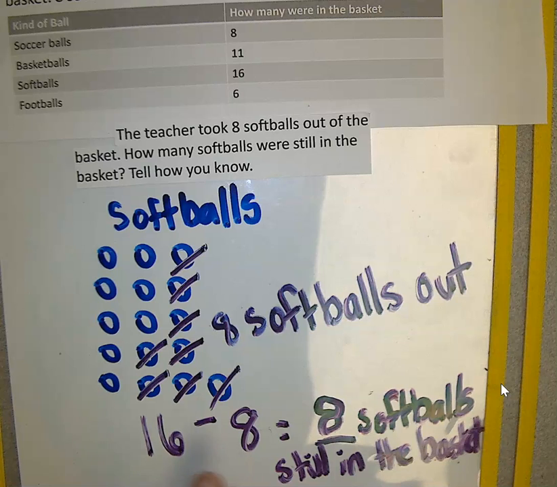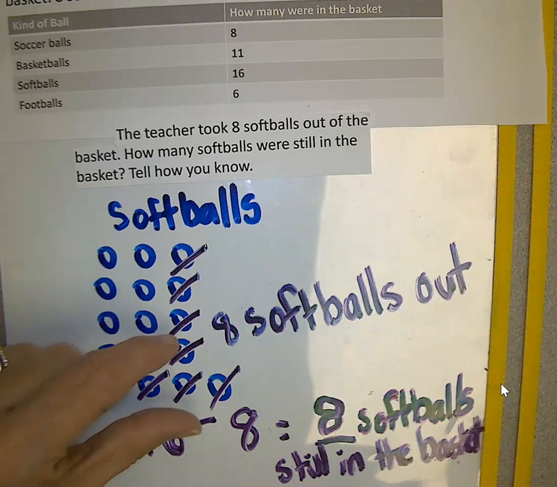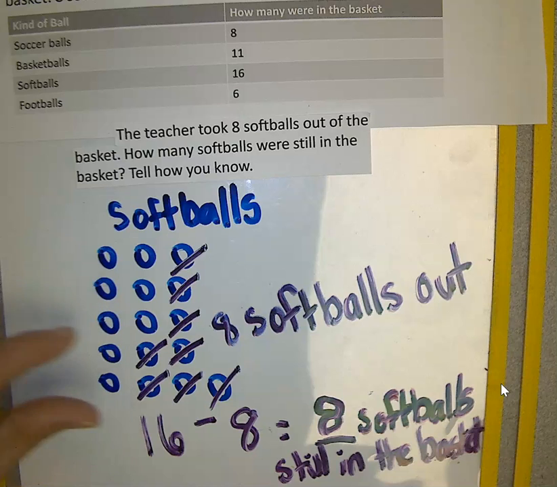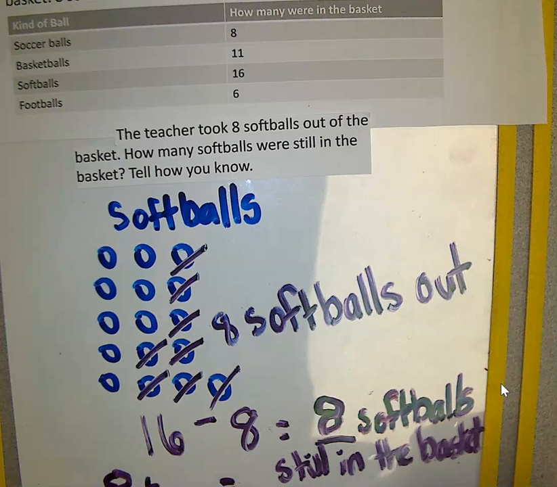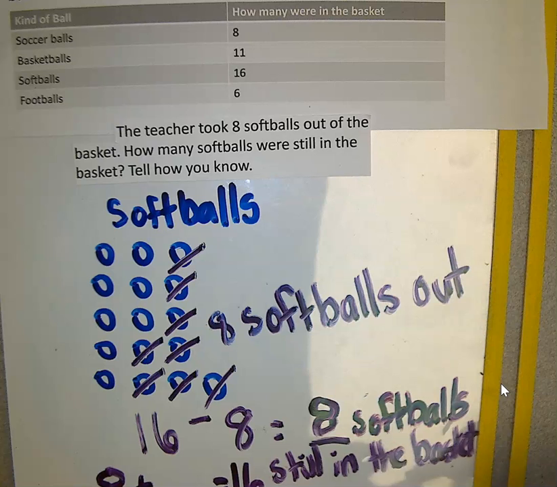Okay, so I know that there were 16 that I began with.